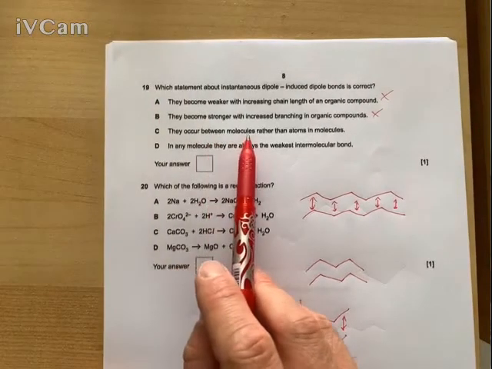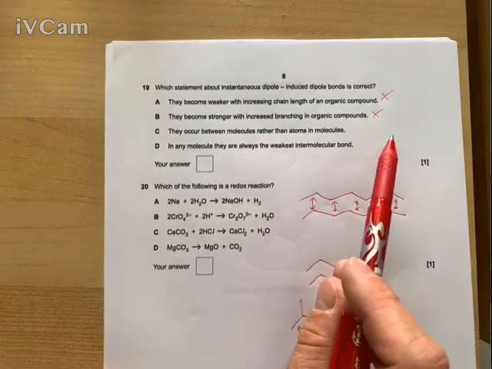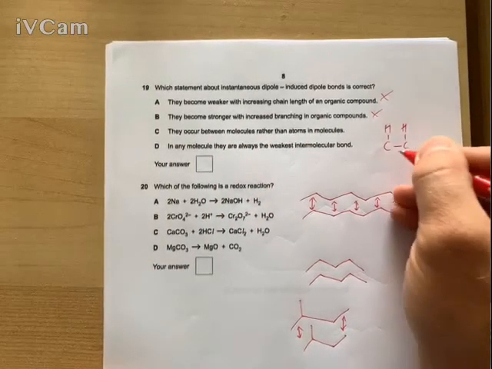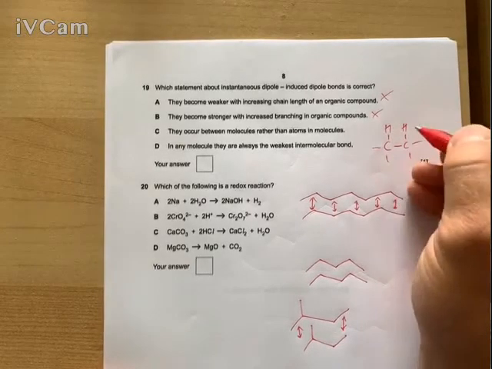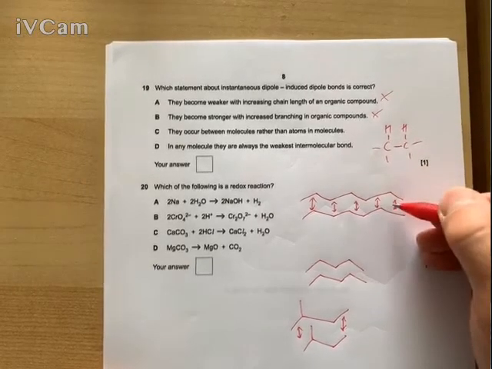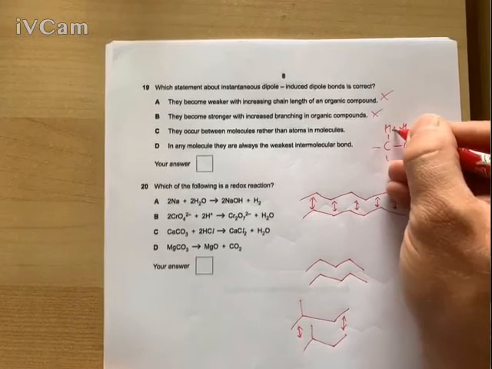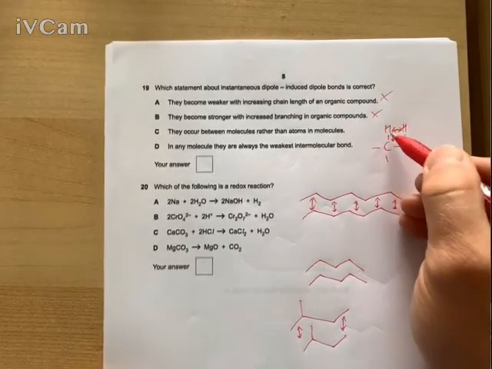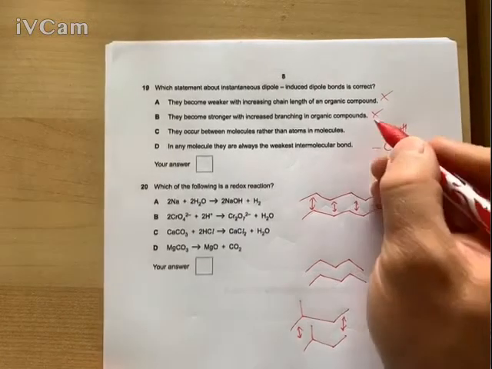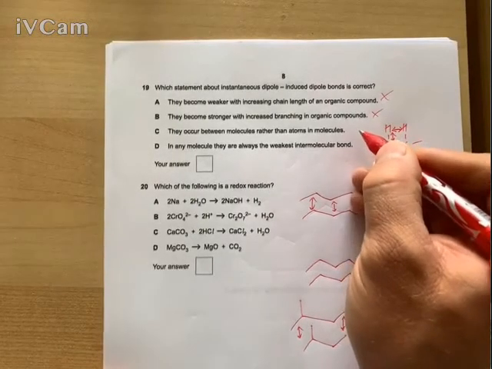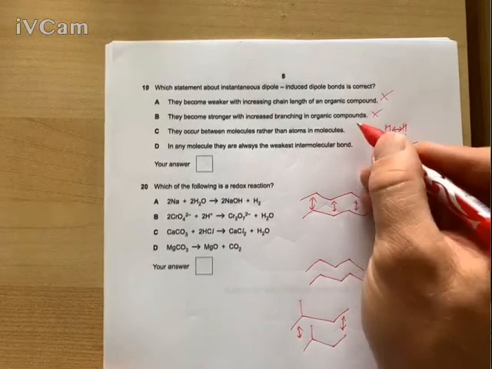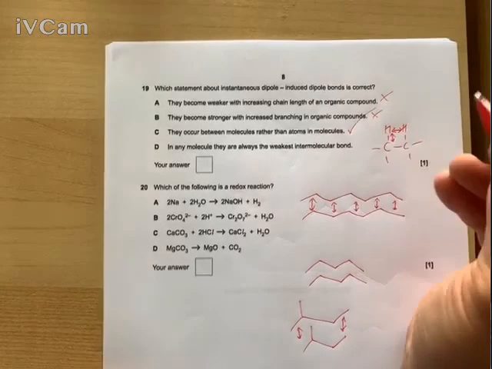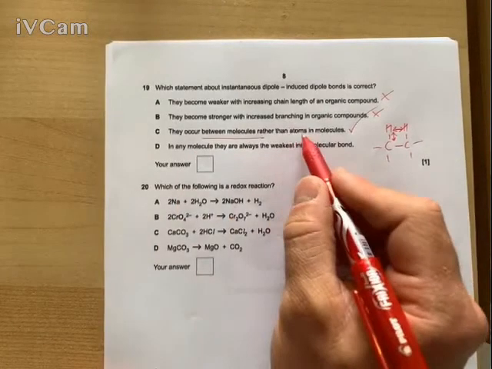They occur between molecules rather than atoms in molecules. So what that's saying there is, if we just look at a portion of a molecule, they're saying they occur between molecules, as we've drawn here, not between particular atoms in molecules. There isn't an interaction there or between there and there. We know there's a covalent bond. So this is the one. I'm getting confused myself. So that one is correct because they occur between molecules rather than atoms in molecules.